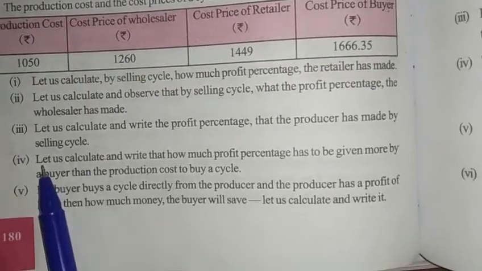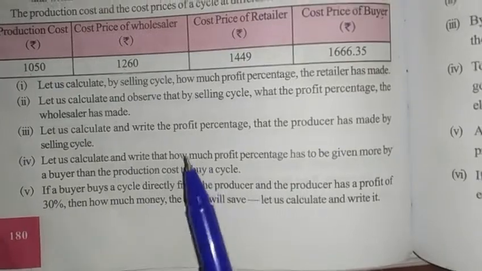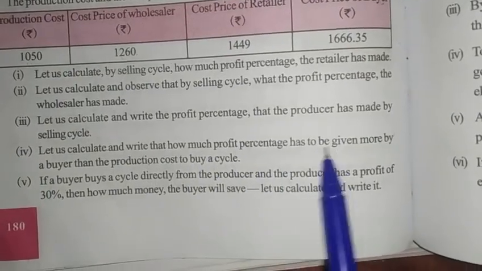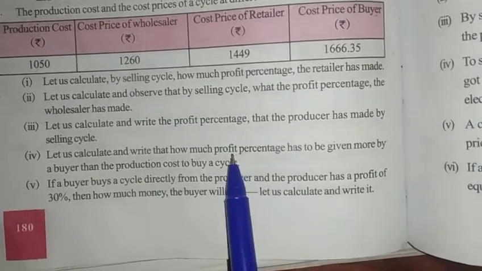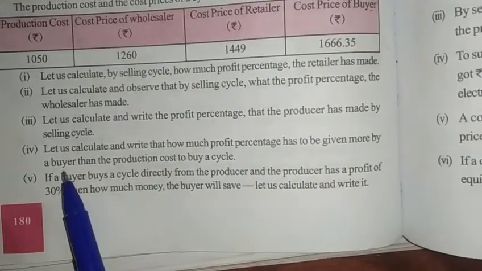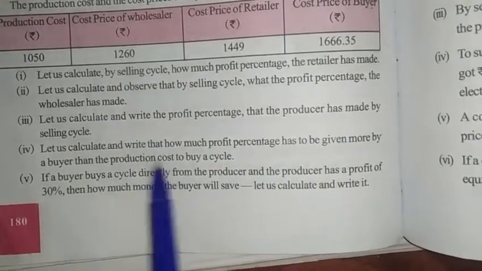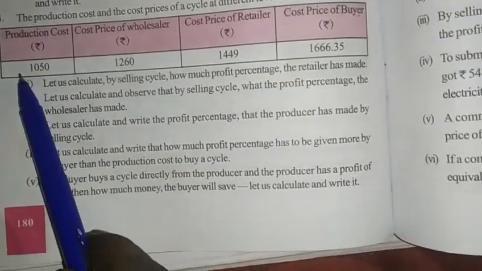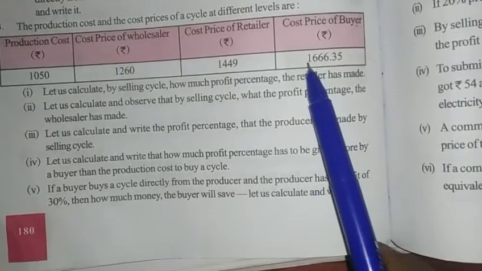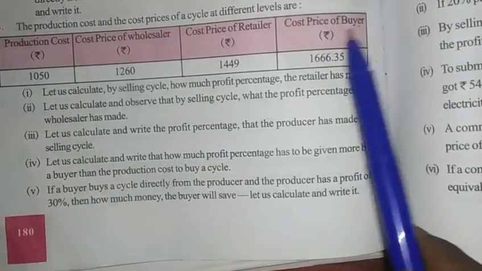Okay, next question number 4. Let us calculate and write how much profit percentage has to be given more by a buyer. That is, we need to find the profit percentage which is given more by a buyer than the production cost to buy a cycle. Now look, production cost is 1050 and the buyer paid rupees 1666.35, right?